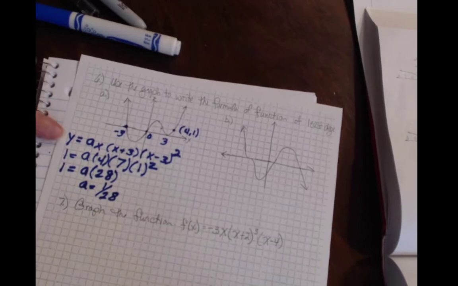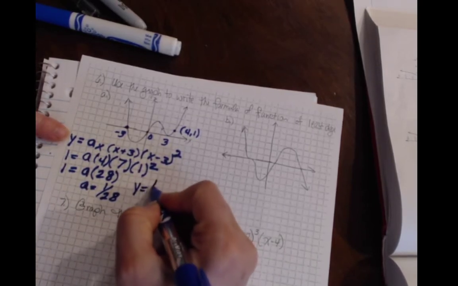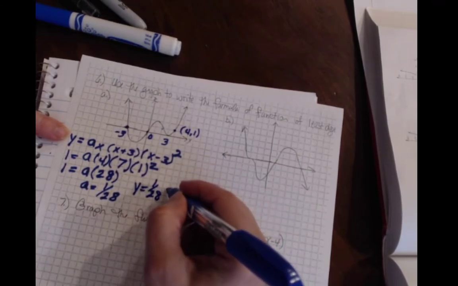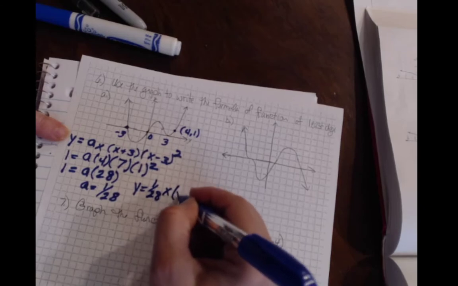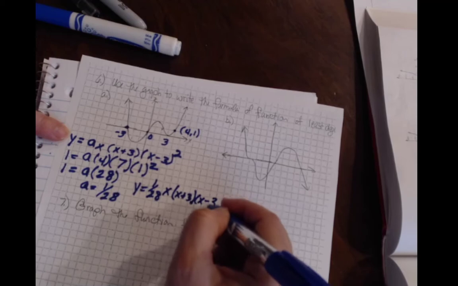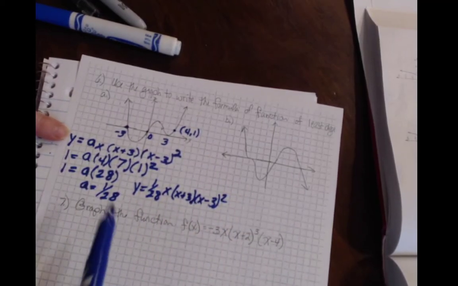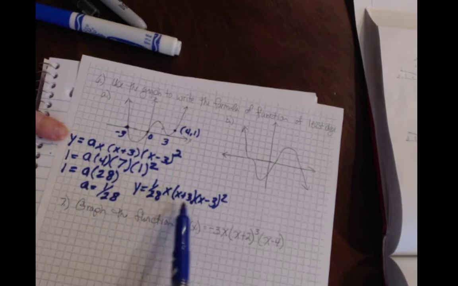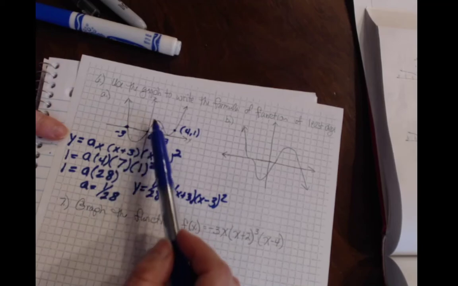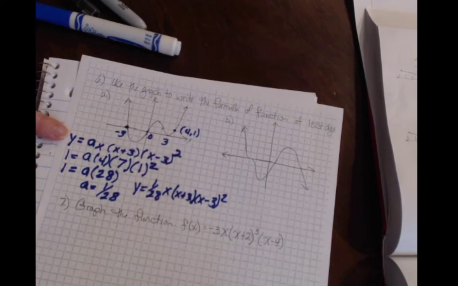Now I'm going to rewrite this equation with the a plugged in. y equals 1 over 28 times x times x plus 3 times x minus 3 squared. And we have our polynomial to the least degree that goes through these zeros and goes through this point.